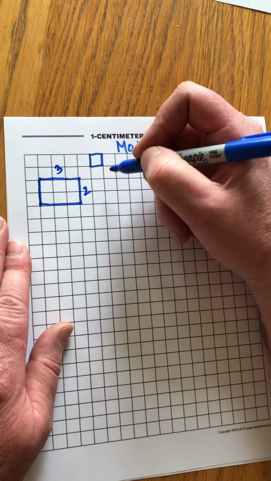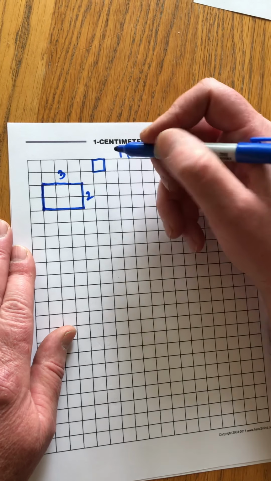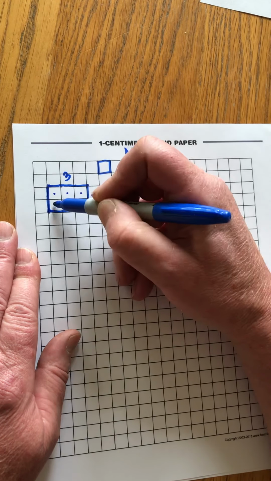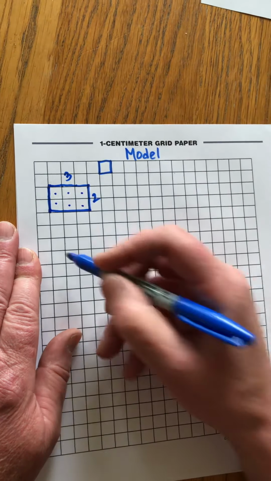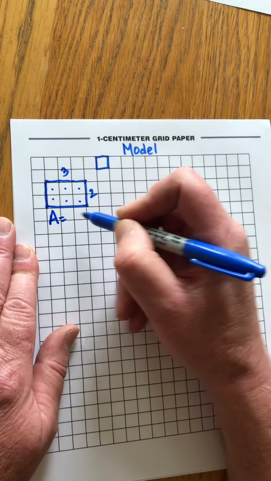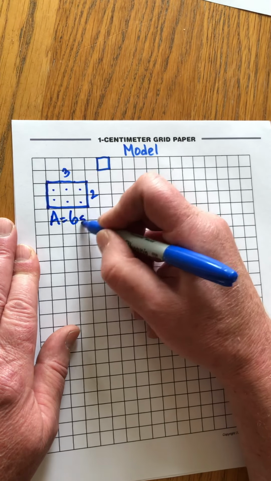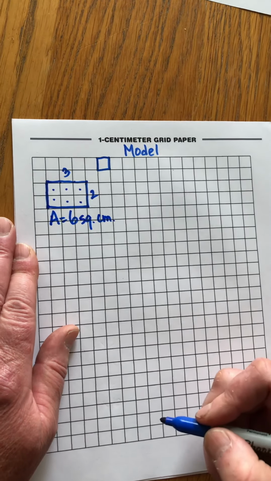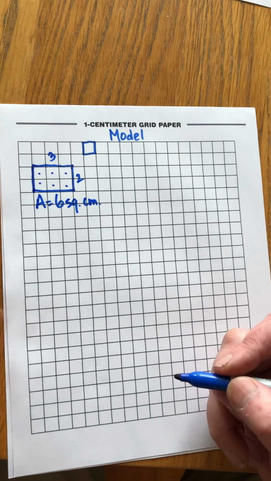Okay, so to figure out the area, as I said before, you can count the squares. So we have 1, 2, 3, 4, 5, 6. So the area is equal to 6 square centimeters, and you can abbreviate centimeters. Okay, so that's how you figure out area.